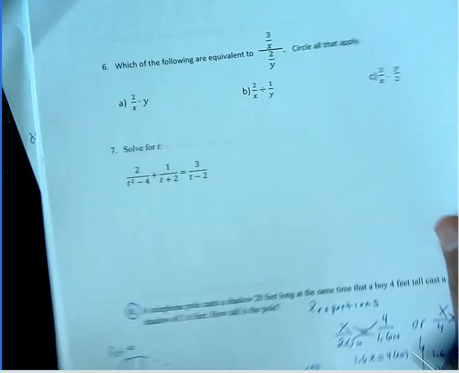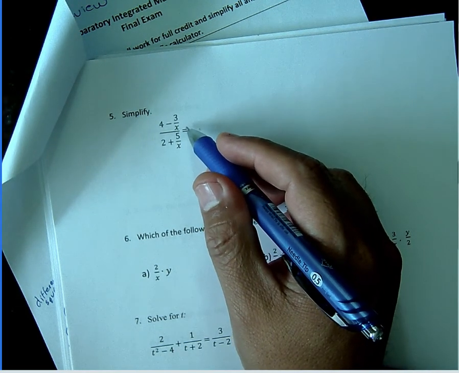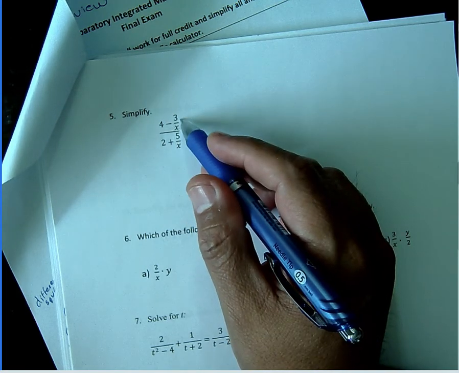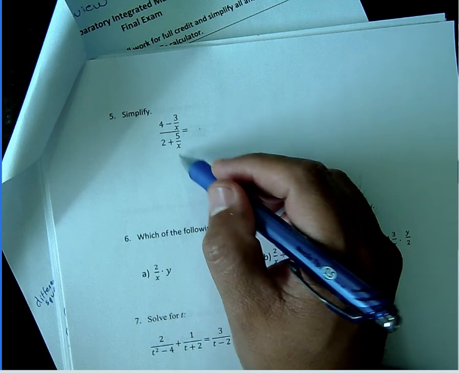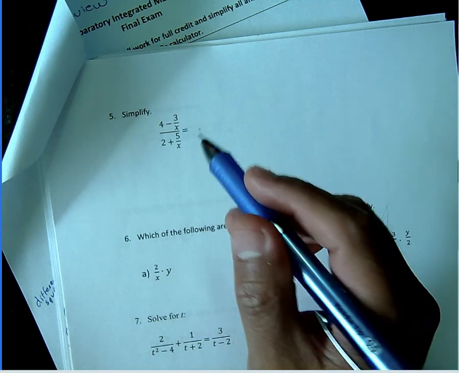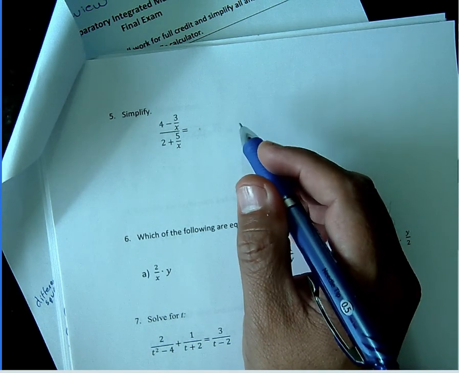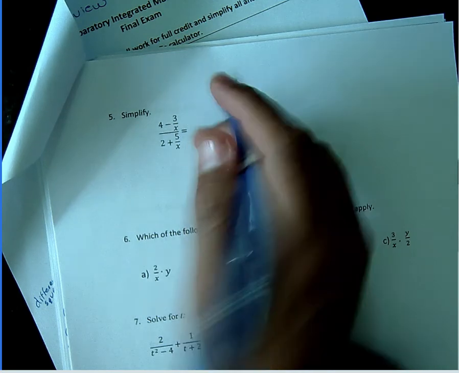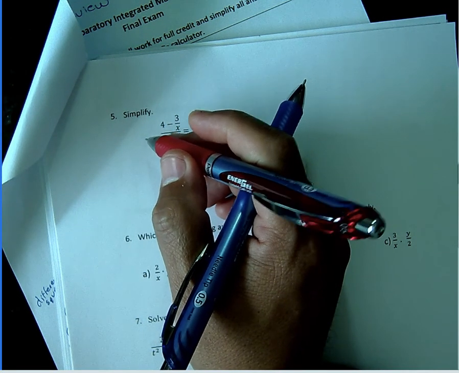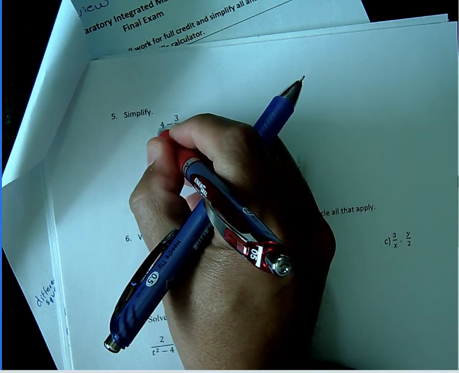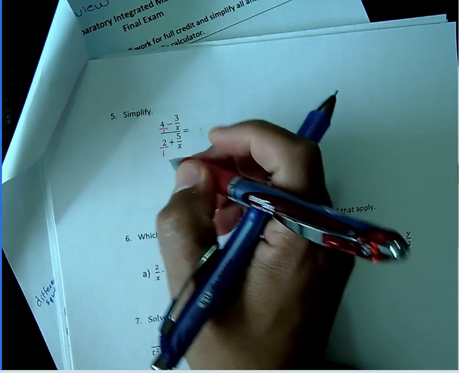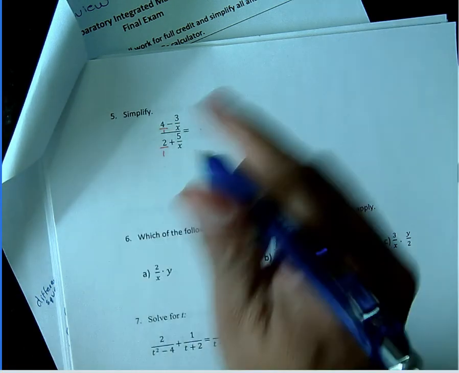The next ones. So this is number 5. This is a complex rational expression because this is a fraction, and each numerator and denominator has its own fraction. So it's a complex rational expression because there's a fraction within a fraction. So for this one, I showed you that you could do the butterfly. You could put a 1 here, you could put a 1 here, and then we can do the butterfly.